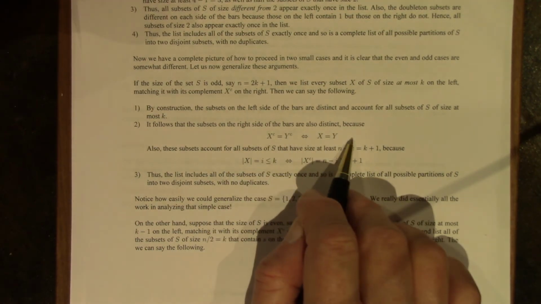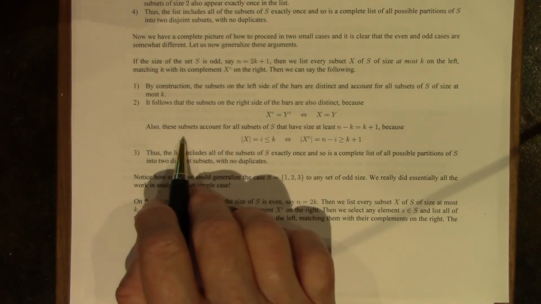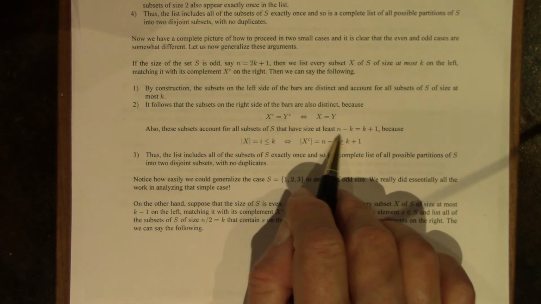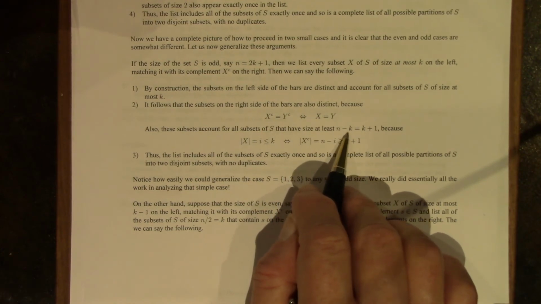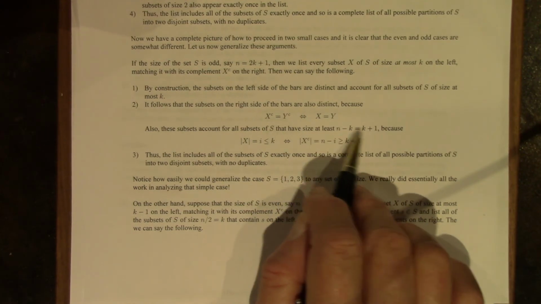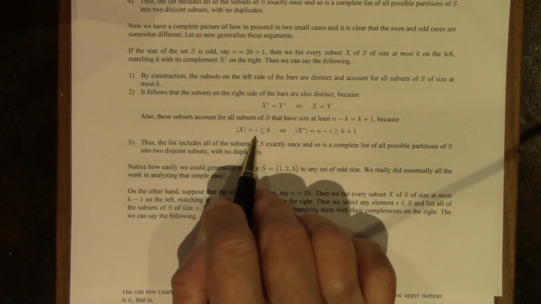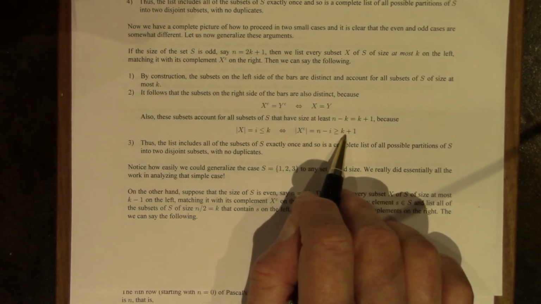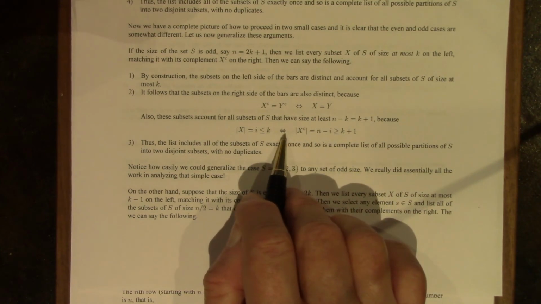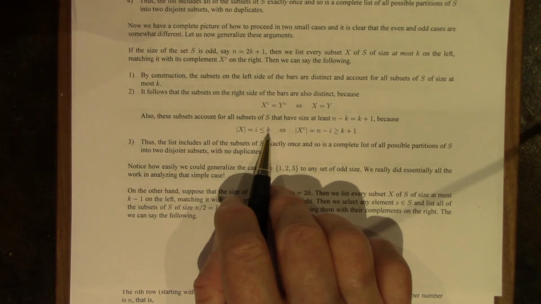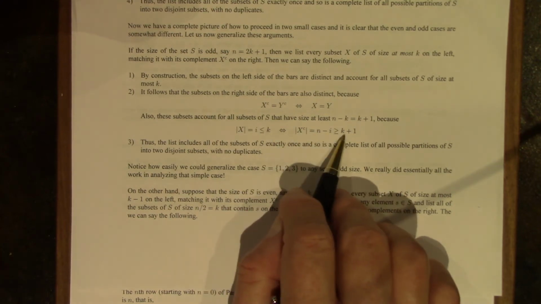Again, the reasoning is this. And also, these subsets account for all subsets that have size at least n minus k, which is k plus 1, because of this biconditional. It looks just like the one we did in the small case where we replace 1 by k.